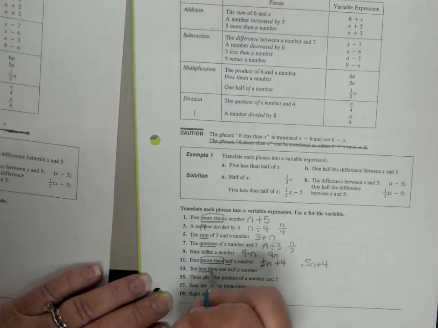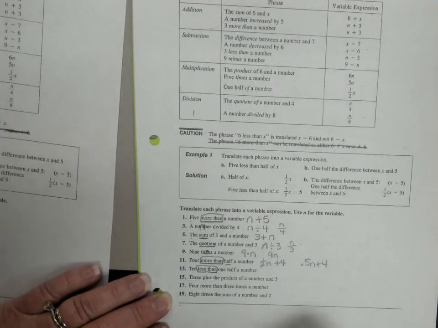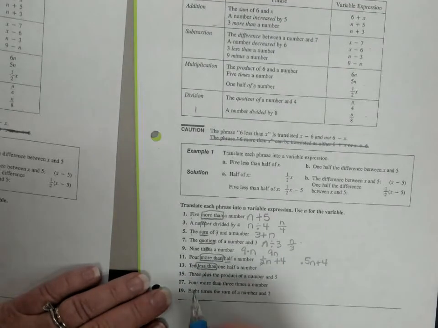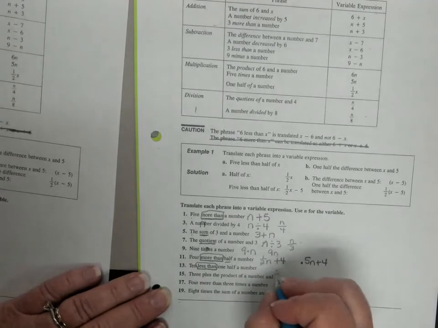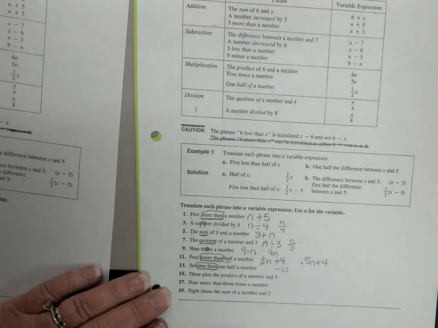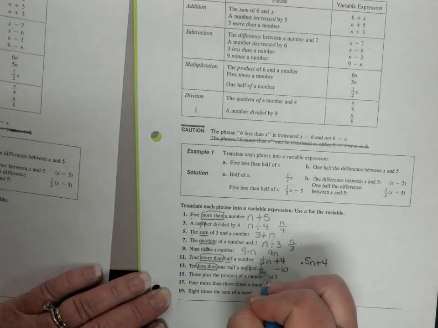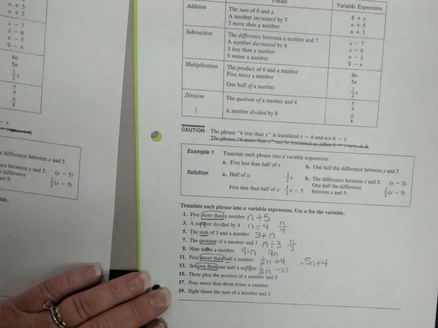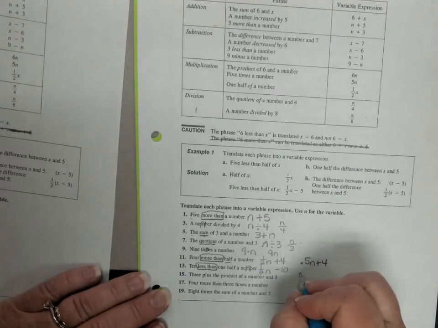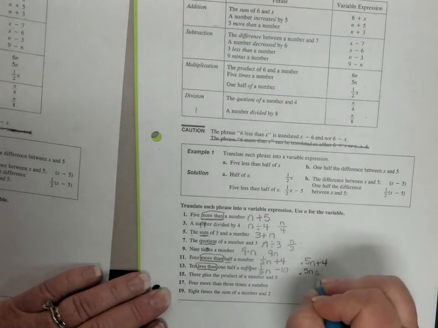10 less than 1/2 of a number. Oh my goodness, we're getting more. Okay, we have to know that 10 has to go second, so I'm going to write subtract 10, because it said less than 1/2 of a number. So there's your variable. I have to put 1/2 of a number less than 10. Yes, I could have done 0.5n minus 10.